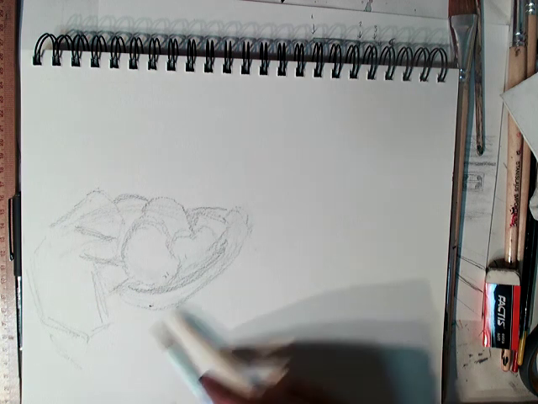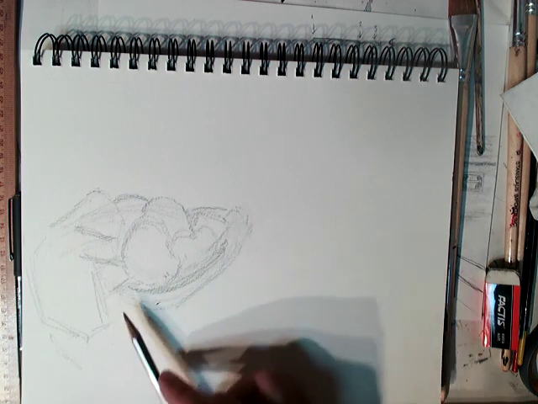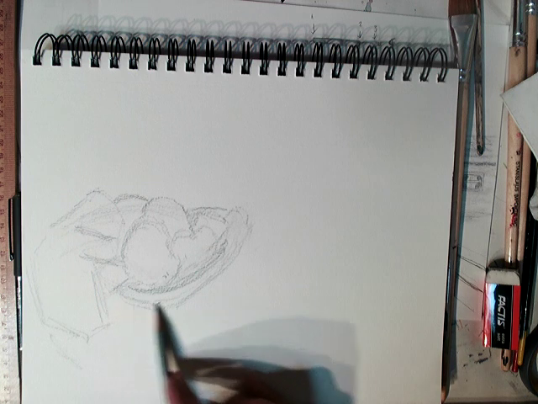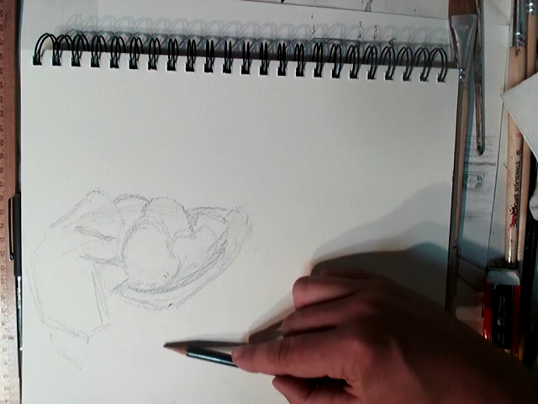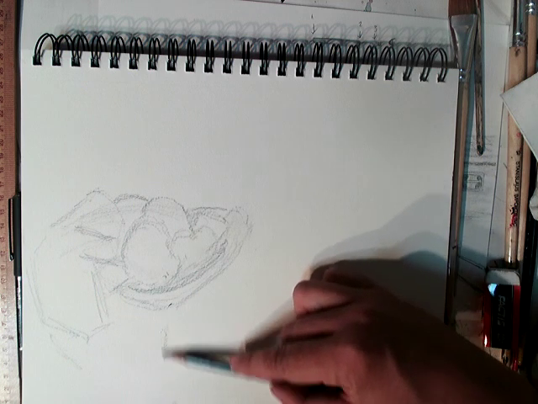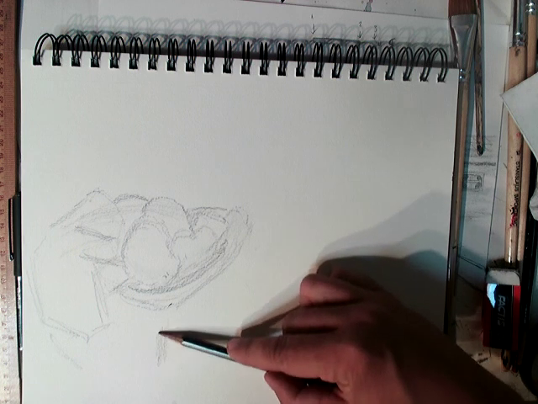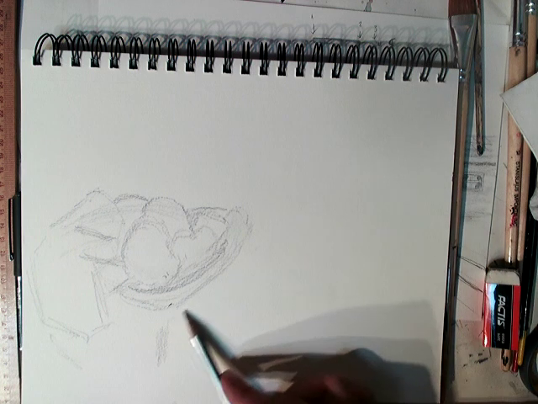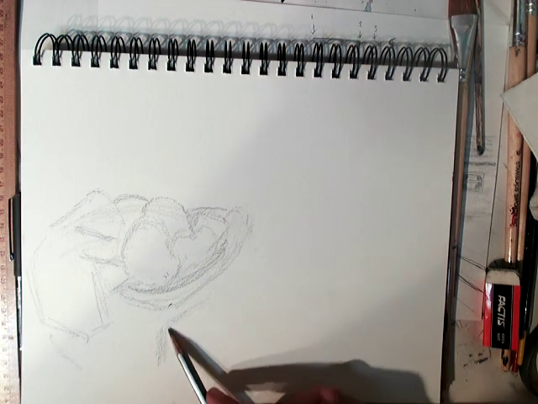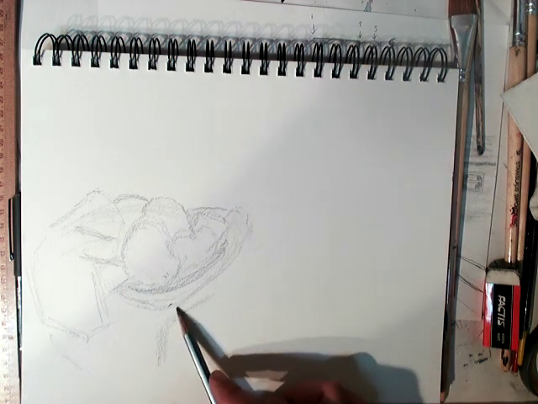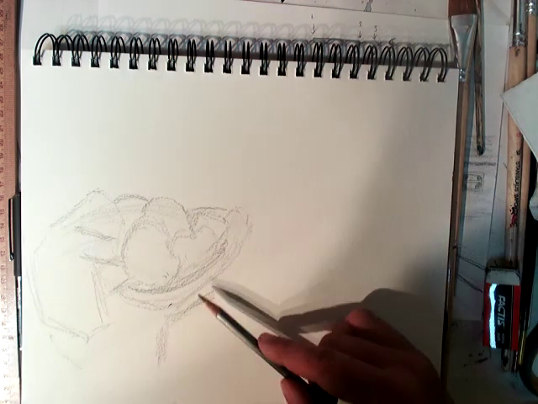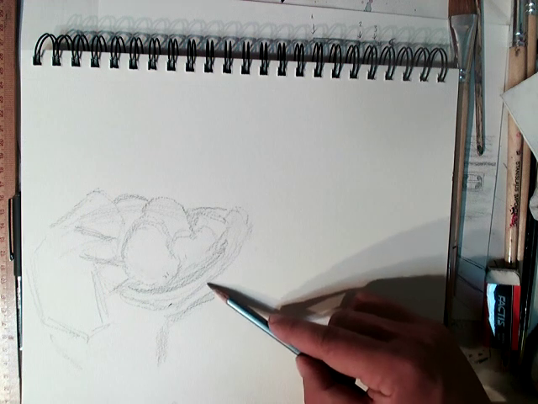Alright, so here's my potato plan here. Let's figure out this structure down here. Got a central post, it looks like. And then it divides right here. Up.